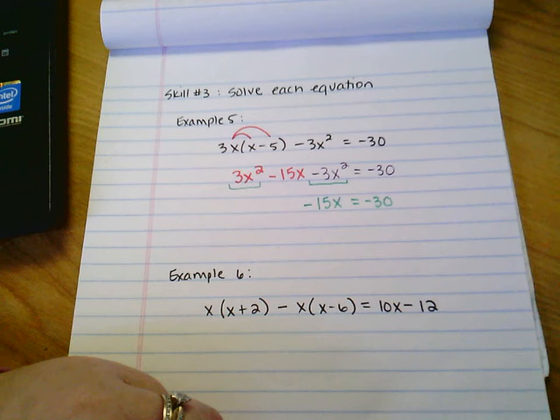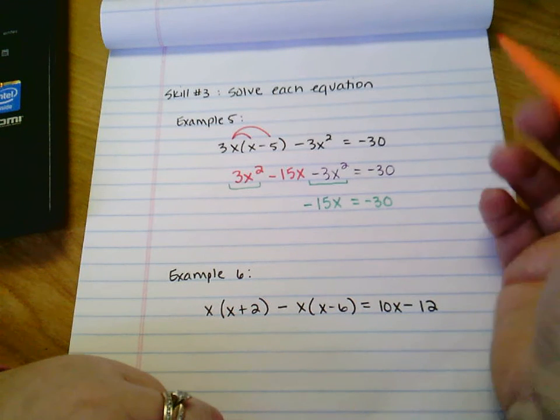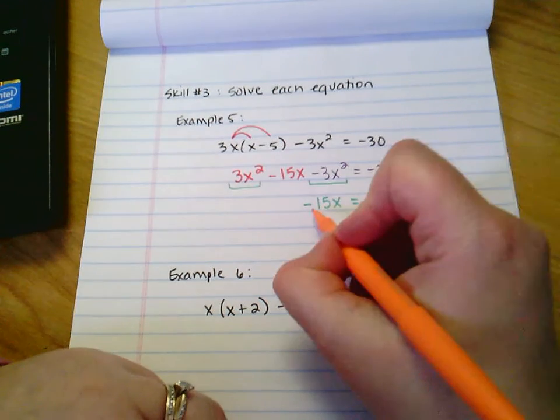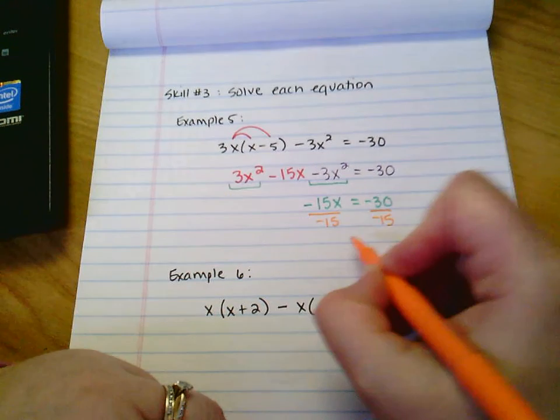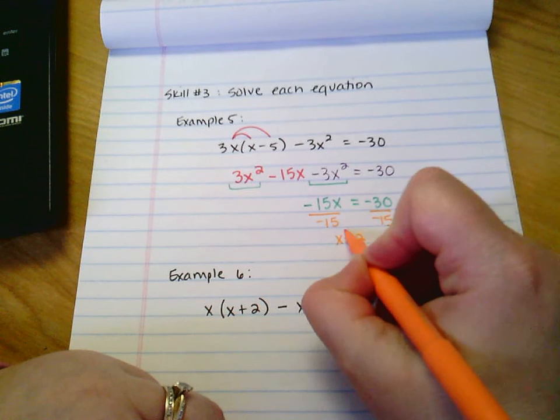And by now, of course, we've been solving equations like this since probably September. So to get x by itself, we are going to divide both sides by negative 15. And we're left with x equals 2.